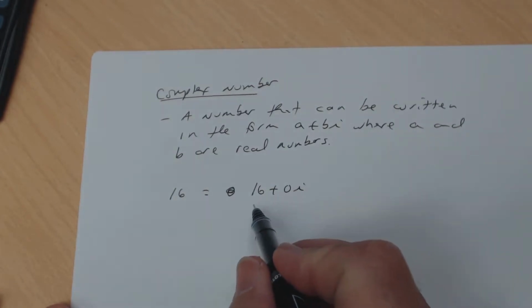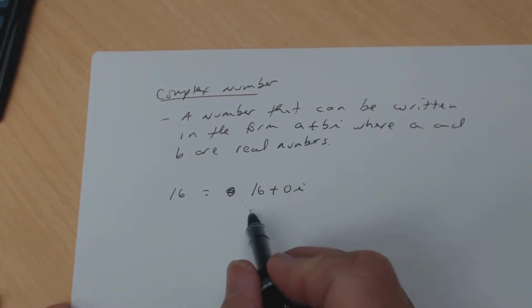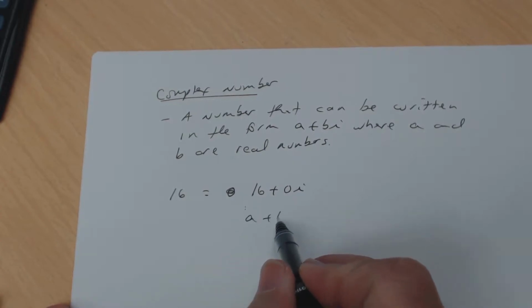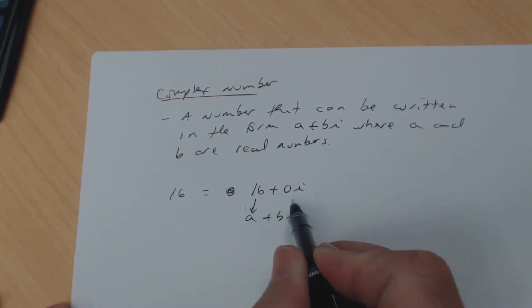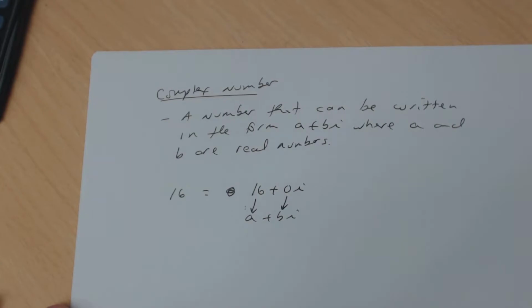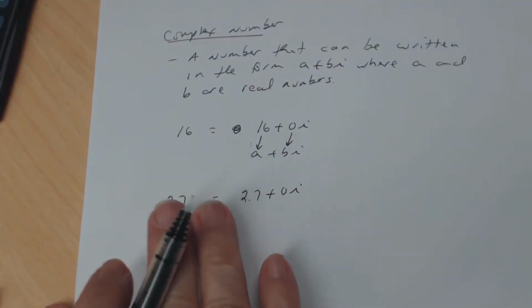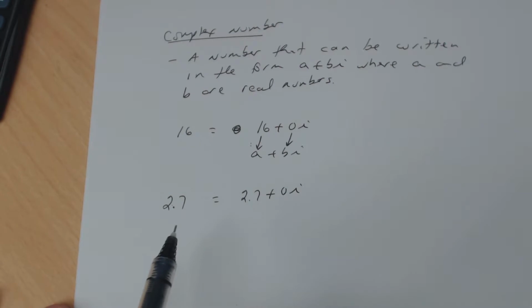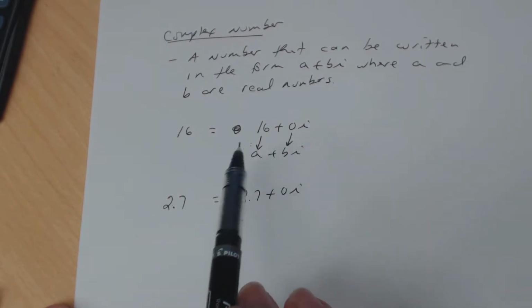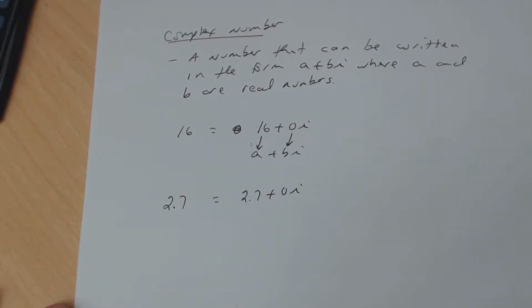because 0 times i is 0, and 0 plus 16 is still 16. So notice this right here, it's in the form a plus bi, so 16 is your a and 0 is your b. So every number can be written in that form. 2.7, I can write as 2.7 plus 0i. So every number you dealt with is a complex number. I can write it in that form. We just wrote it as 16, 2.7, 2 and 7/10, and so on.